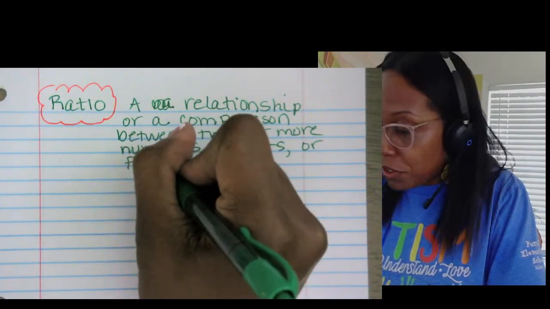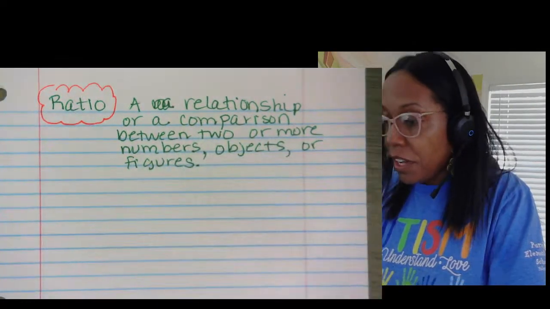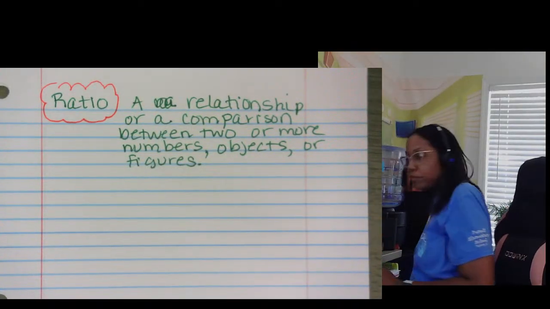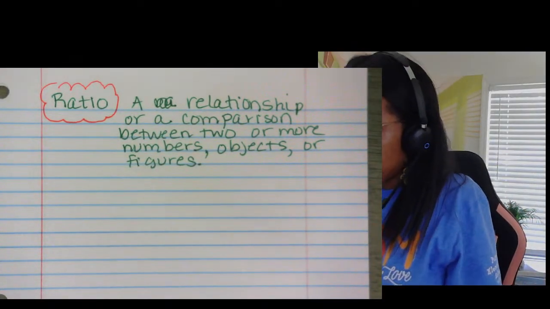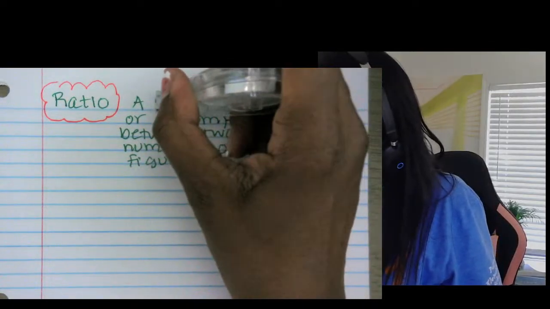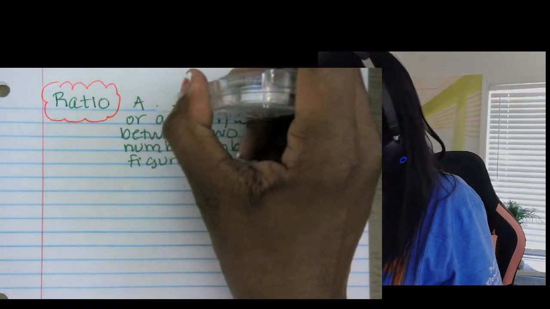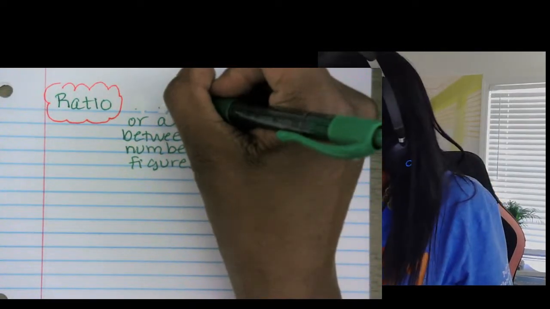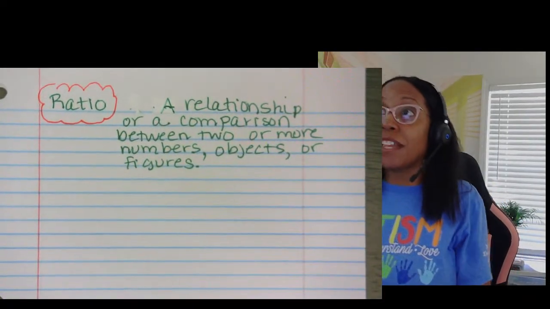All right, a comparison between two or more numbers, objects or figures. I want you to think about that. We're going to talk about ratio for a second to go to our next concept.